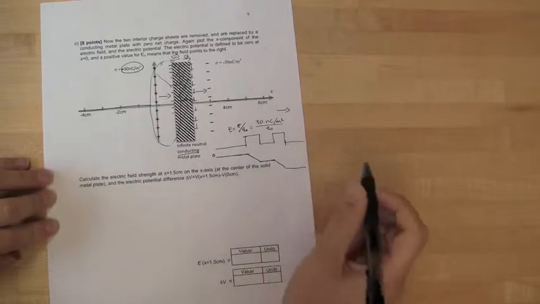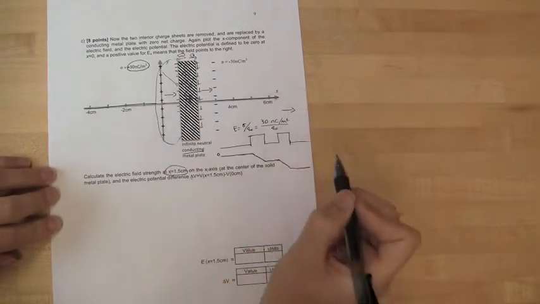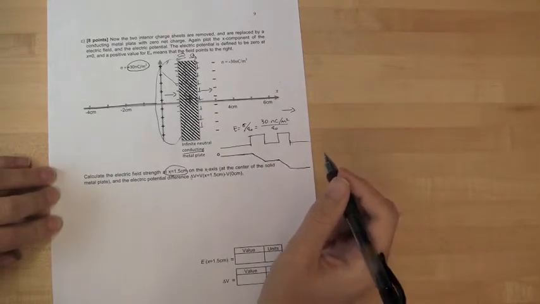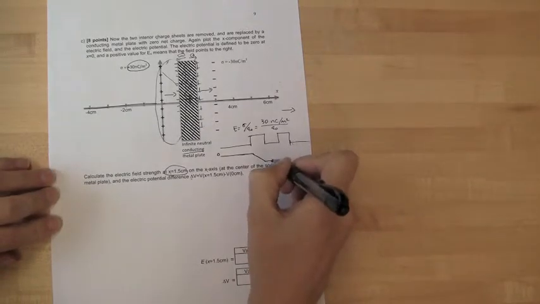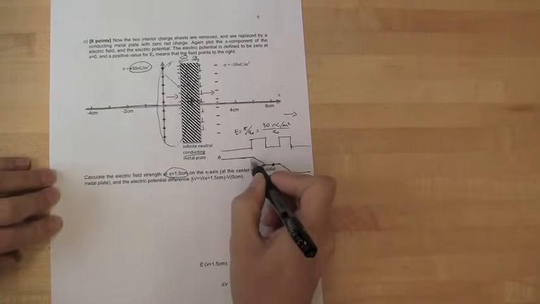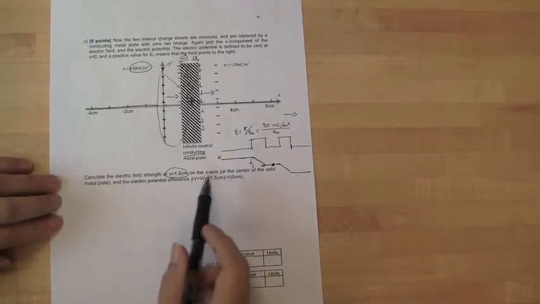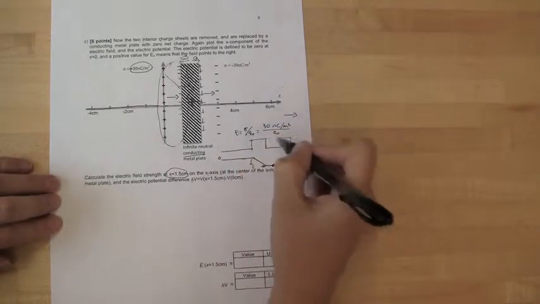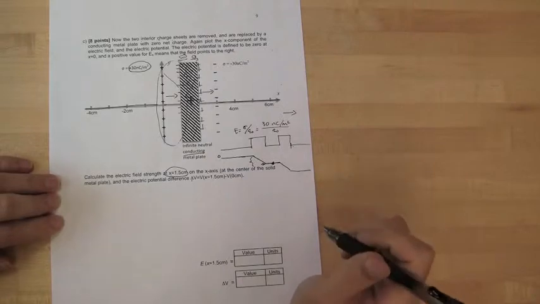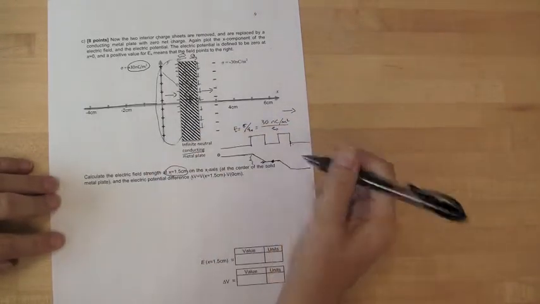We know that at x equals 1.5 centimeters, somewhere in here, we're going to be at this point on the potential, and we need to find this drop, and that will be our potential. The electric potential is the work it takes to move a positive charge to that point from 0.